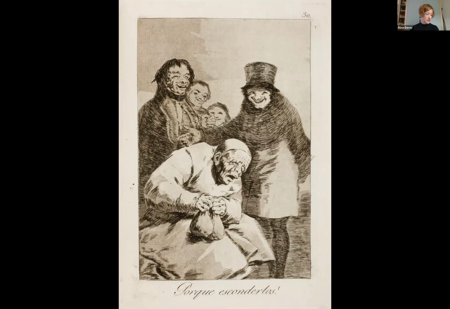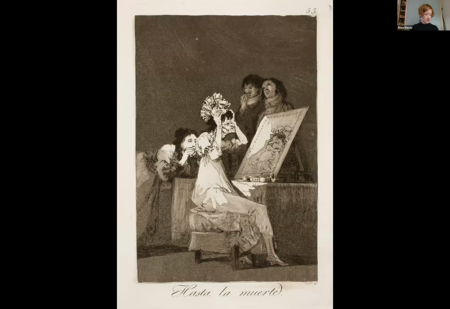"Why hide them?" Plate 30 targets the church and its attempt to conceal its greed. A priest tightly clutches his bags of money, the nature of their worth perhaps hinted at by their crude resemblance to testicles. "Until Death," plate 55, explores the themes of vanity. The young woman stifles her laughter as the two valets smirk and roll their eyes at the attention the old crone pays to her perceived beauty, which has long since dissolved with age. They may laugh, but one day they too will be afflicted by the ills of old age.